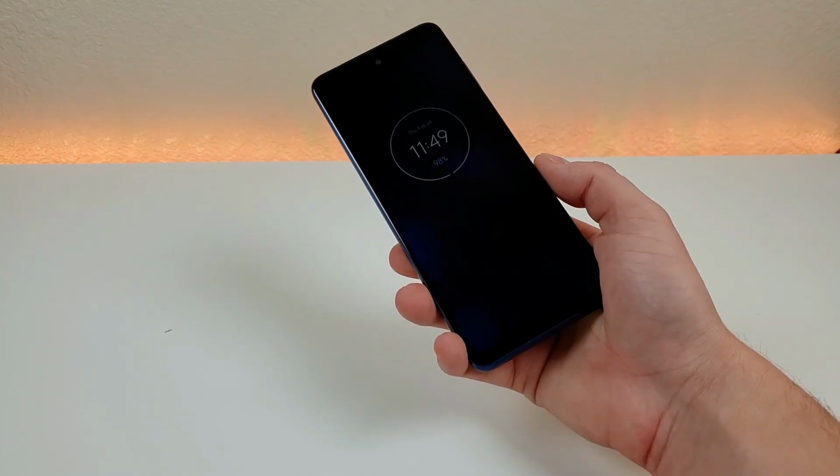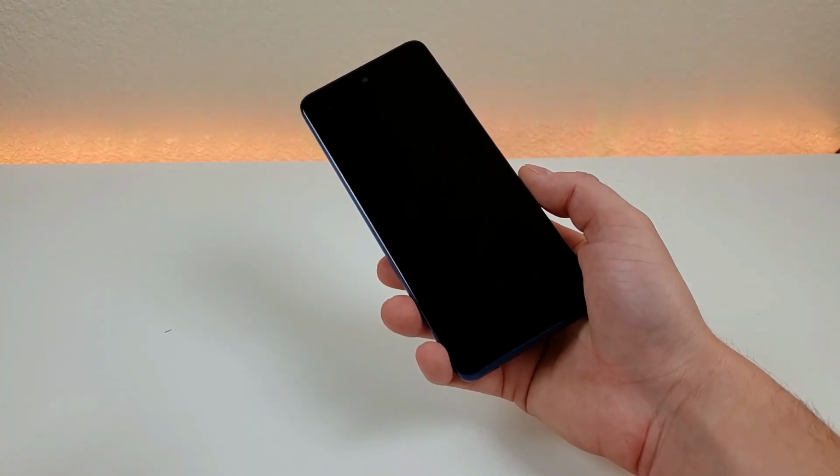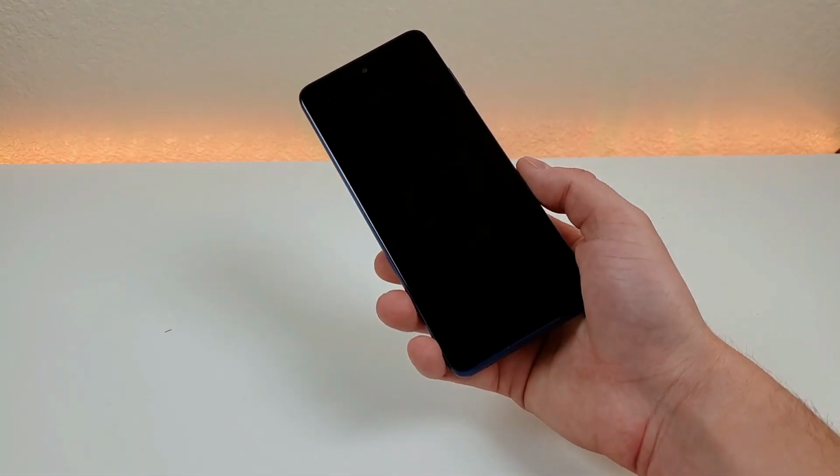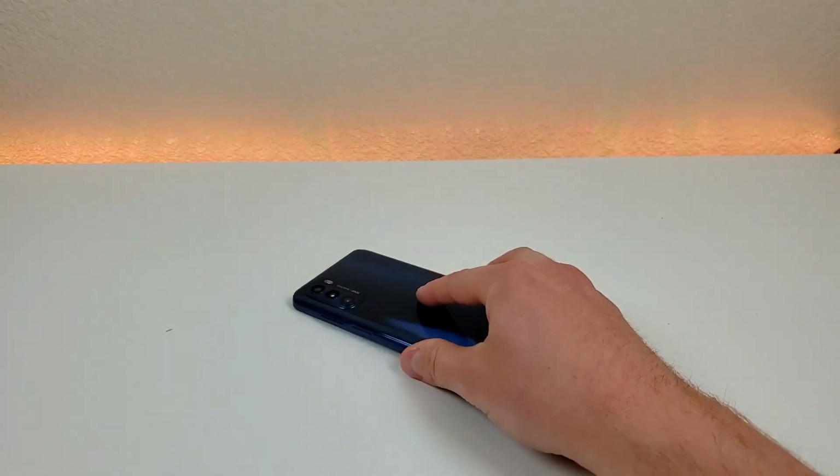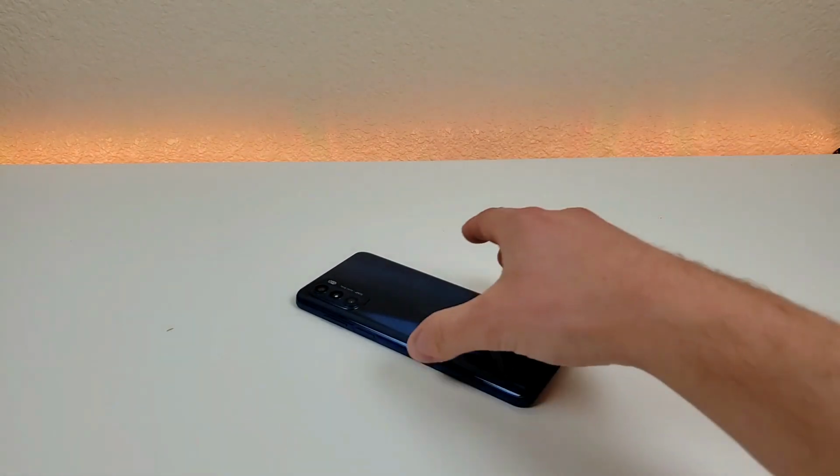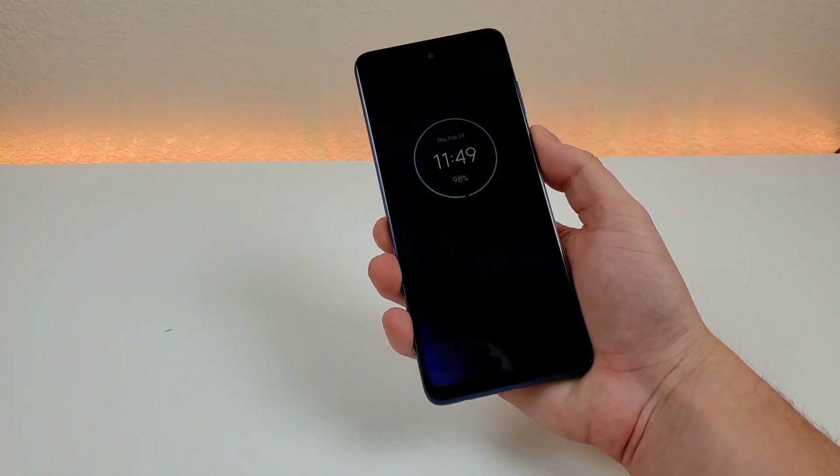Now you can do the same thing whether the screen is on or off. Obviously, you're probably going to want to turn the screen off if you are doing this. Again, with the screen off, it works the same exact way. So definitely very convenient there.